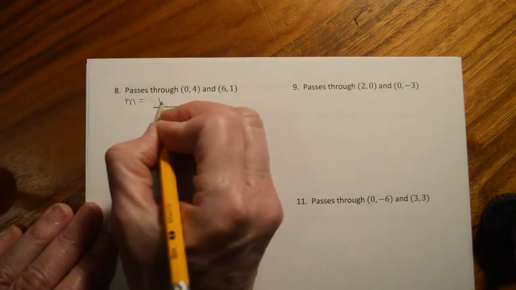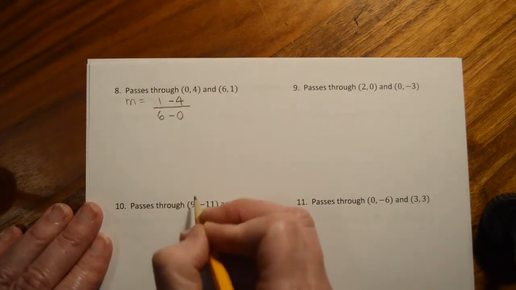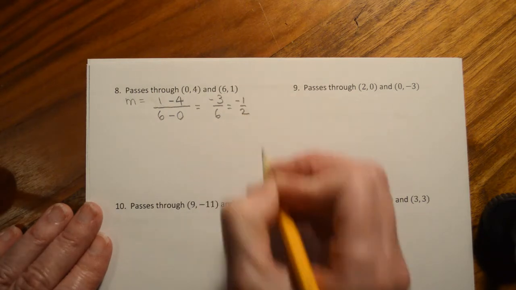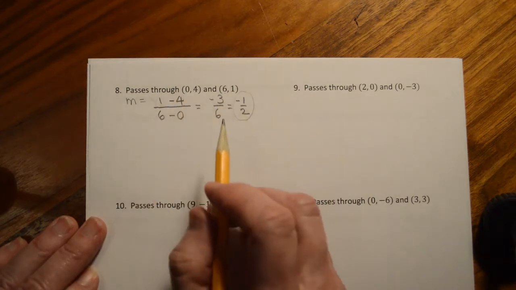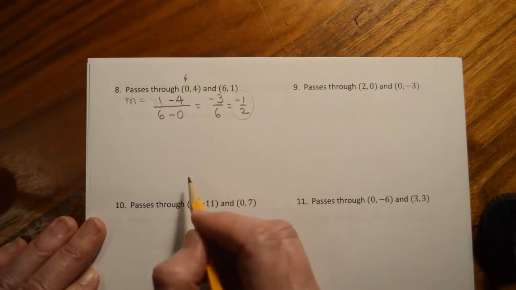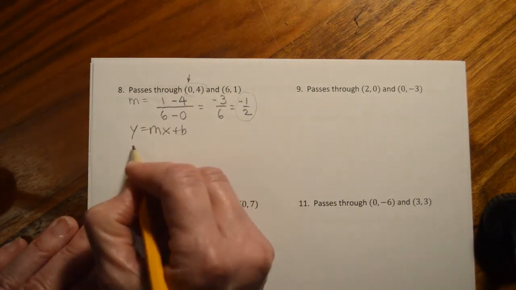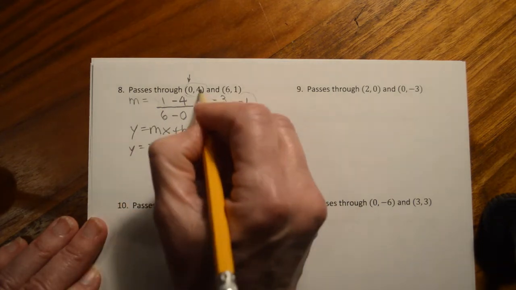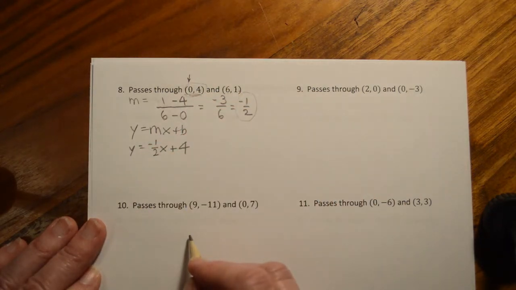So y2 is 1 minus y1, which is 4. x2 is 6 minus x1 is 0. So I get -3 over 6, which is -1/2. All right, so there's our slope. Then I ask, do I know the y-intercept, or do I only know other points besides the y-intercept? I see this 0 as the x-coordinate, so I know the y-intercept. So I can use y equals mx plus b. I fill in my slope, -1/2, and then I fill in the y-intercept, 4. Don't pick the 1. It has to be this one that's the y-intercept.